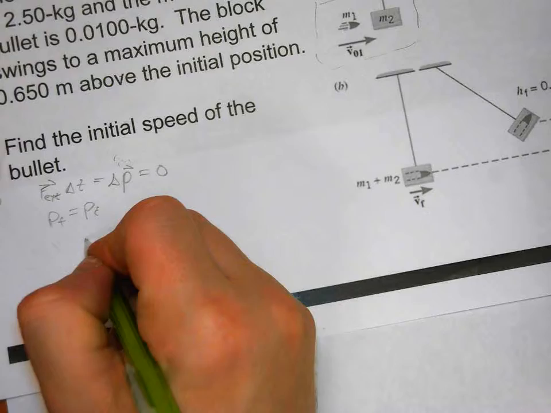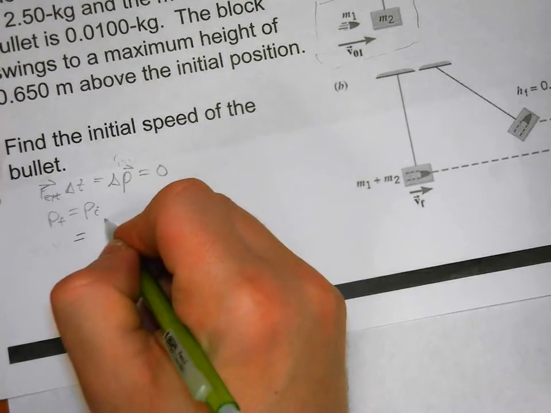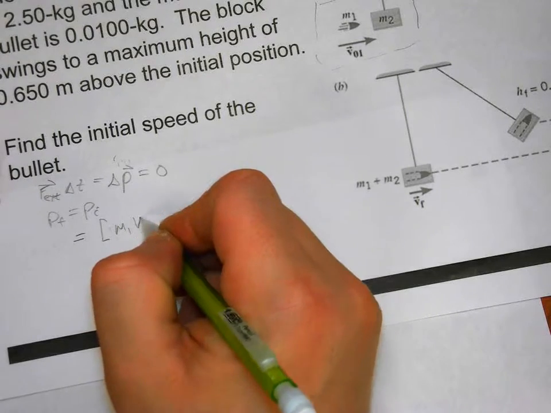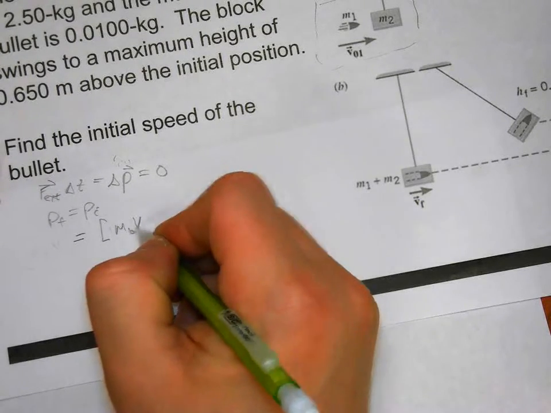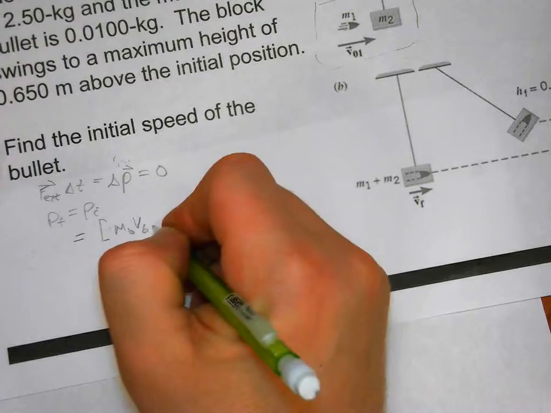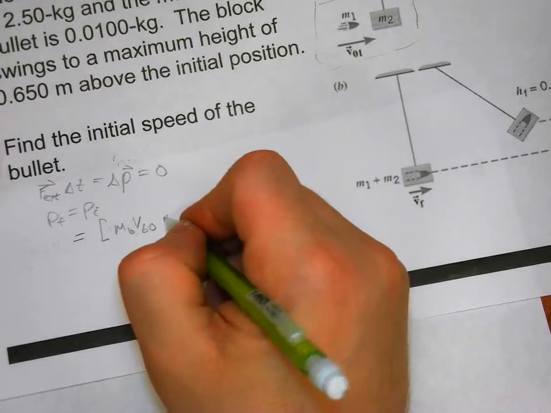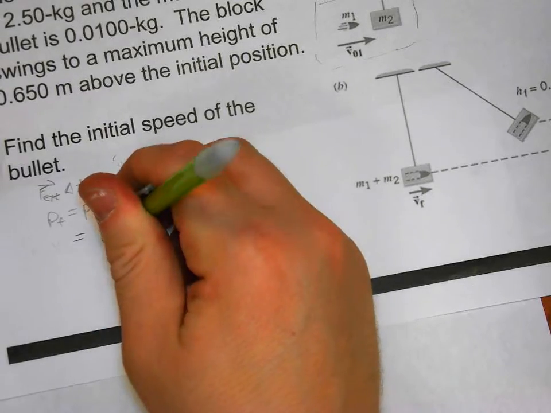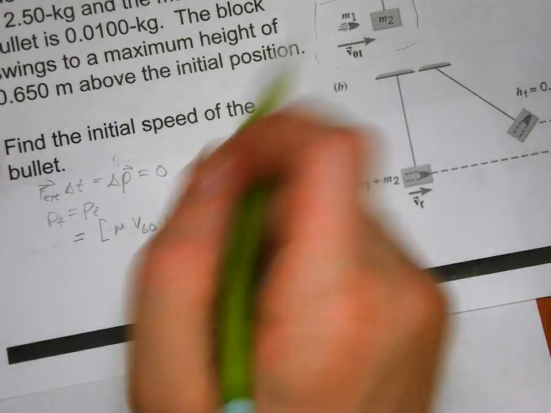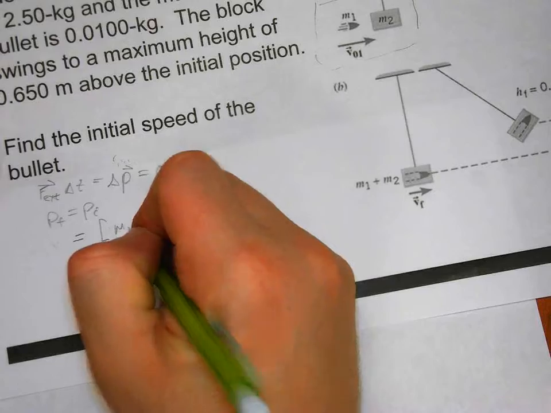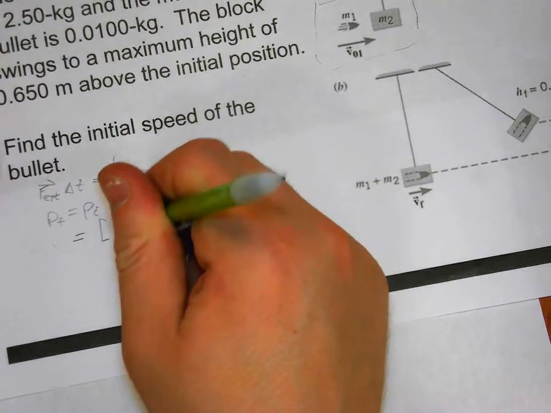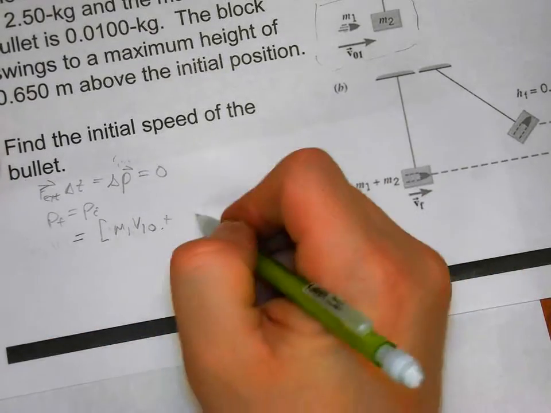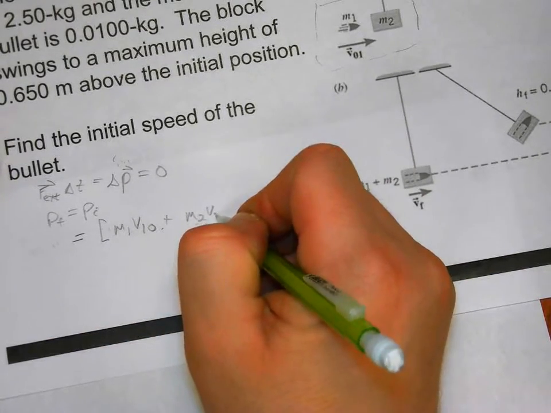Okay, let me talk about the momentum. In the initial case, it's M1 V, well, we'll call that M little b for the bullet, and V little b initial for the bullet. Okay, so it's defined in the problem here as M1 and M2. So that's M1 and that's M10. That's the bullet. The block is M2 and V20.